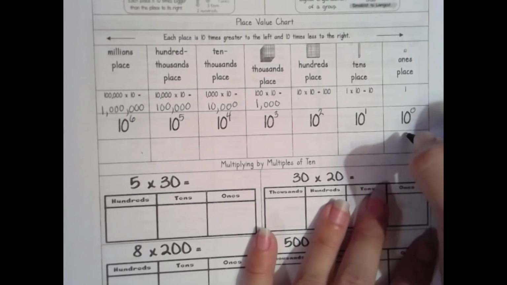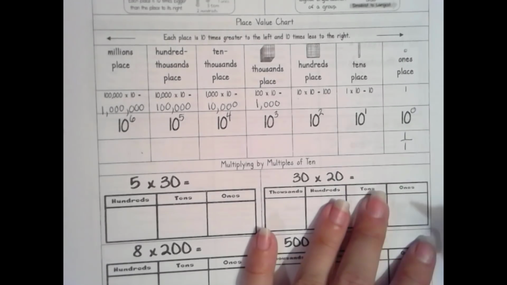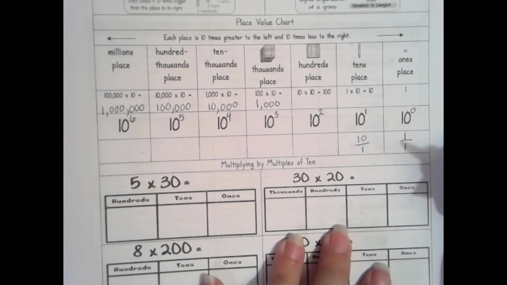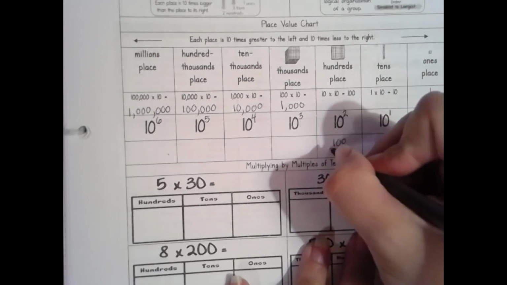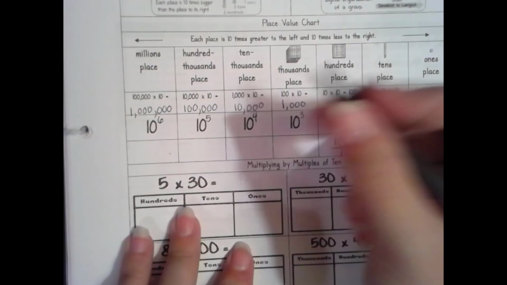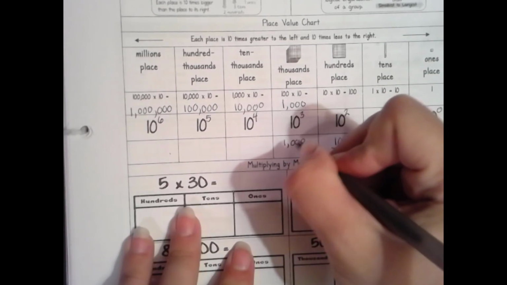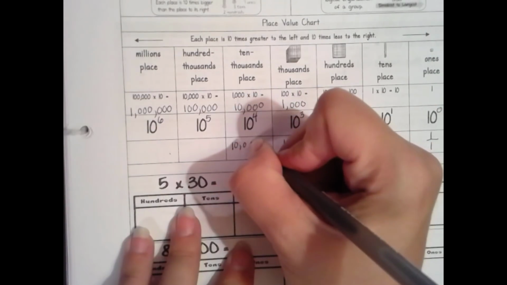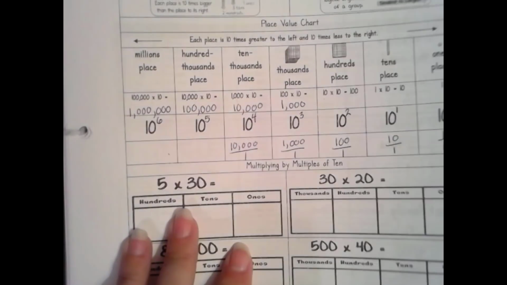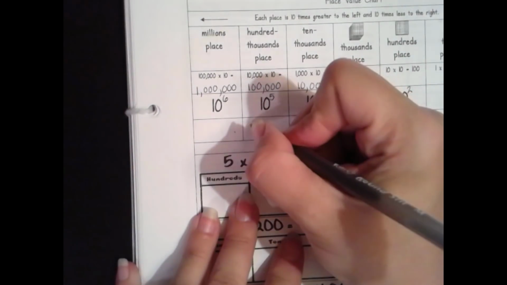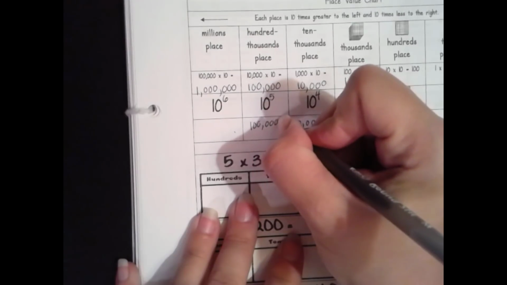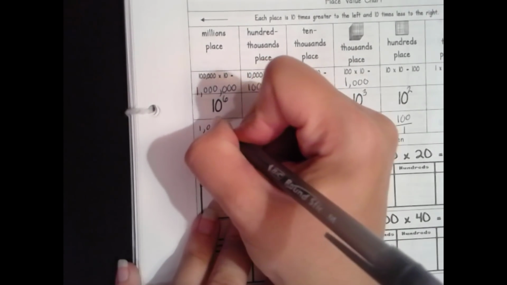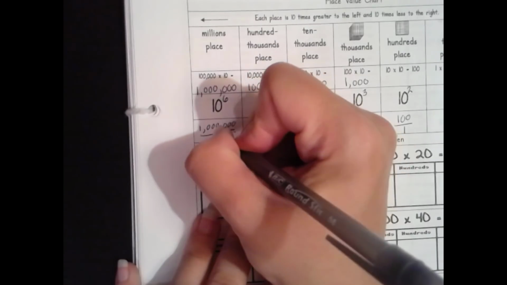As a fraction, we would write 1 as 1 over 1. Here this is 10 over 1, 100 over 1, 1,000 over 1, 10,000 over 1, 100,000 over 1, and 1 million over 1.